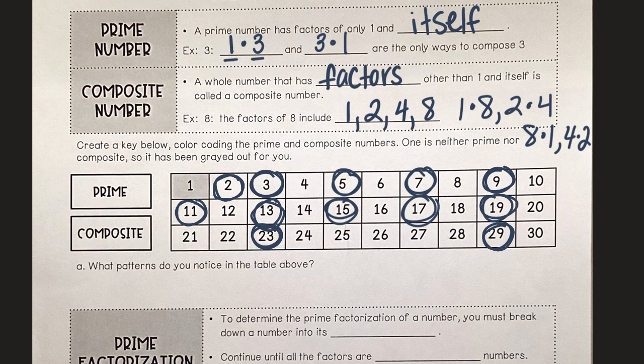Okay, so now I want us to look at this color coding that we did, both circling our prime numbers. What patterns do you notice in the table above? For the most part, most of our prime numbers are odd numbers. The only even prime number that we have is 2. So I want you to write that down. 2 is the only even prime number.